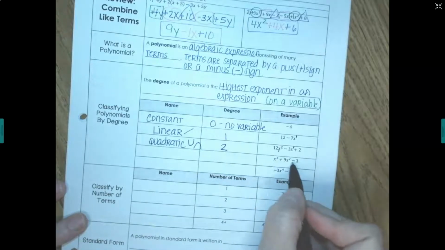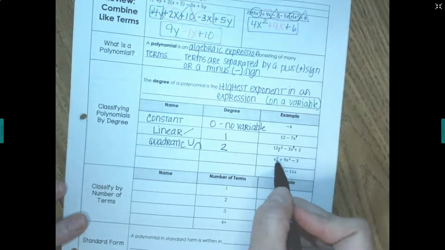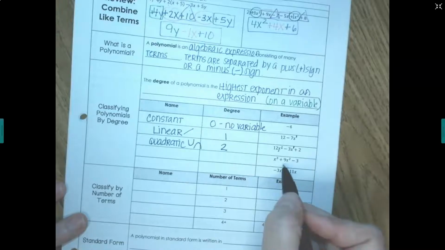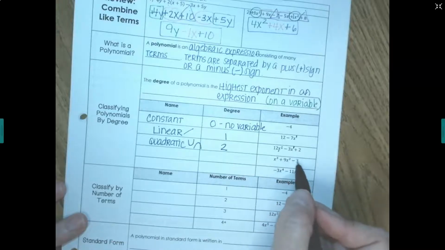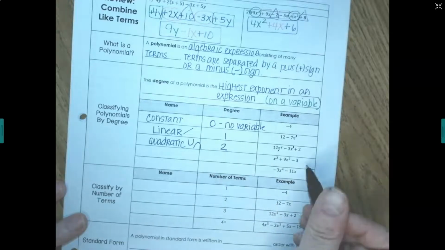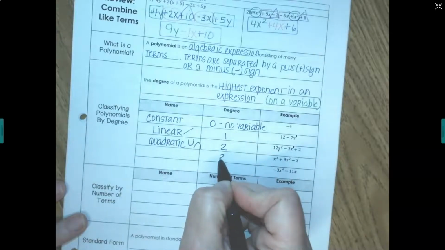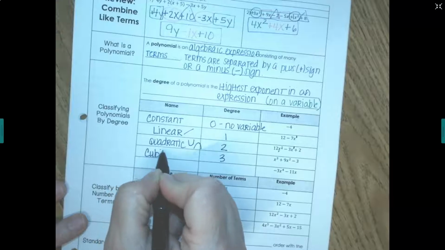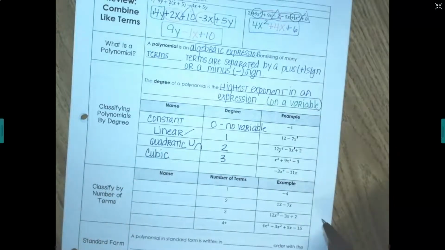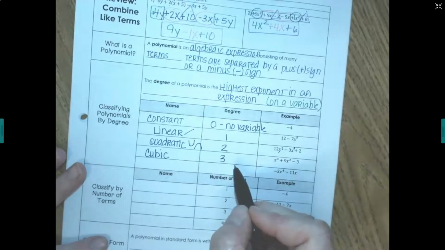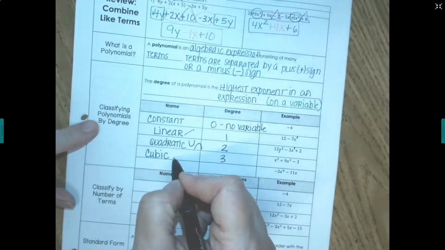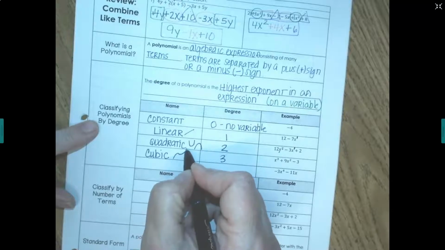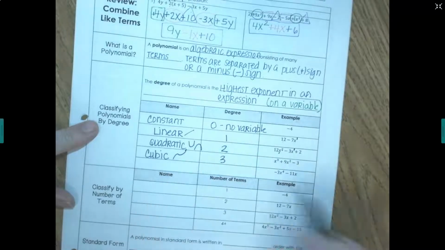And then when we take a look at this example, the highest exponent there is 3, because 3 is greater than 2, and this is a constant, so it doesn't have an exponent. So if your highest exponent is 3, that is called cubic. We will not be doing a cubic in Algebra 1 as far as graphing them, but we will when we're talking about classifying by degree. A cubic is a really fun looking graph. It kind of goes up and down a little bit and back up again.